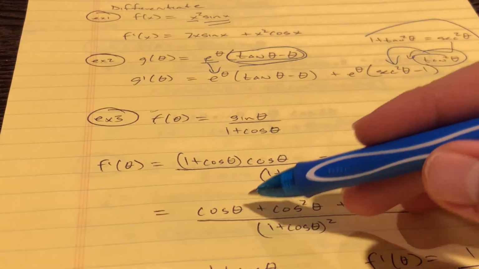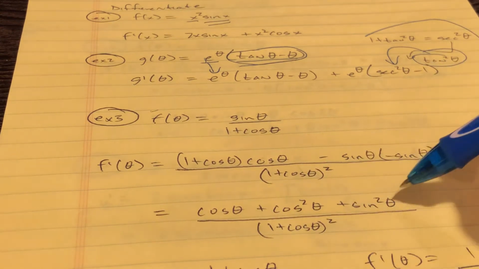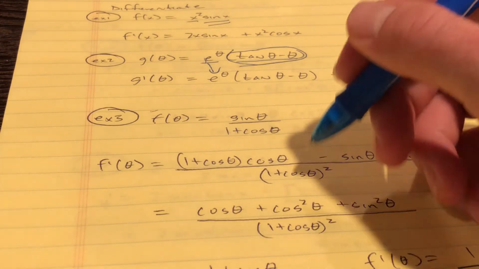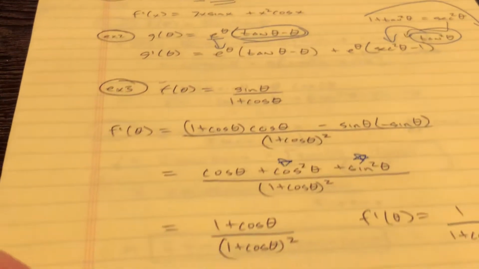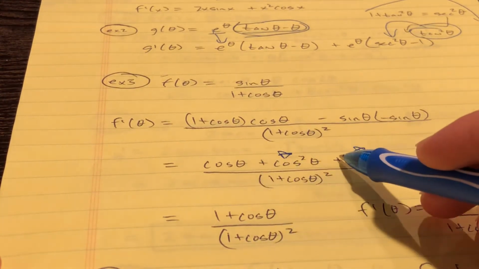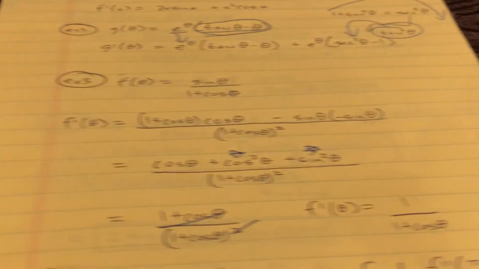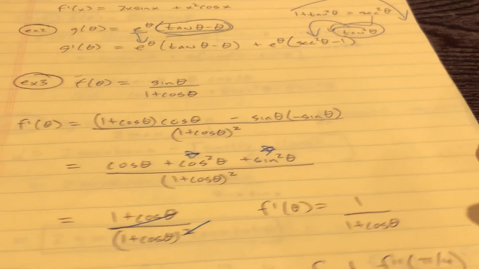Distribute: cosine plus cosine squared plus sine squared. Ding, ding, ding, bells and whistles should go off in your head. Cosine squared plus sine squared, or sine squared plus cosine squared, is 1. So that is cosine plus 1, or 1 plus cosine, which is going to give you 1 over 1 plus cosine theta. So you do need to know some trig.